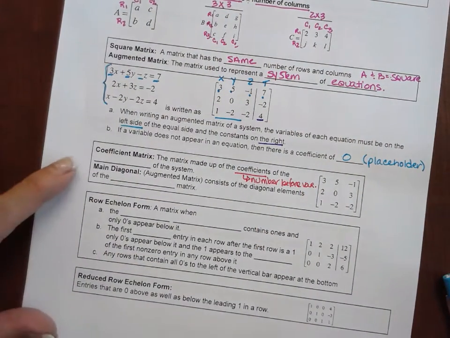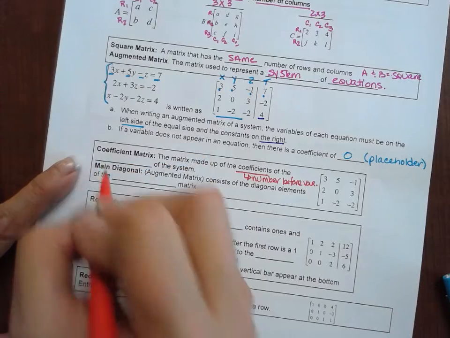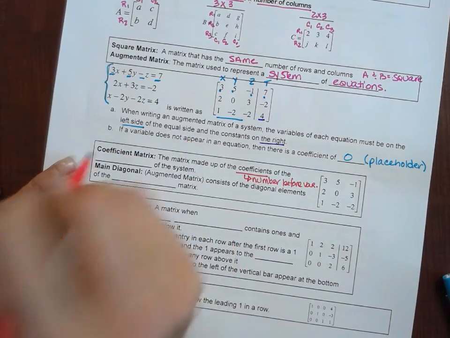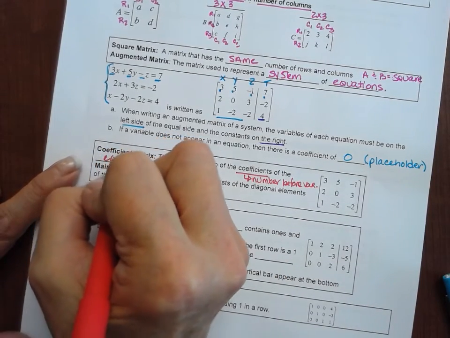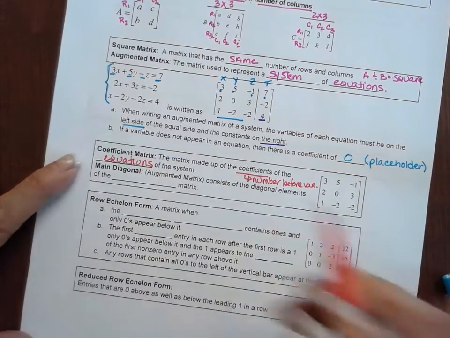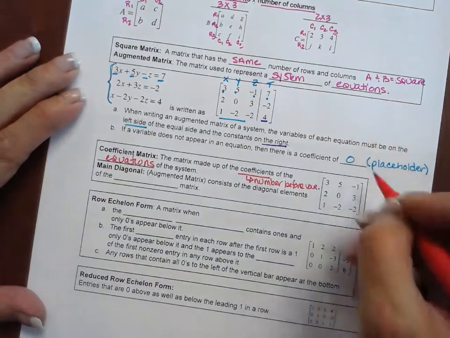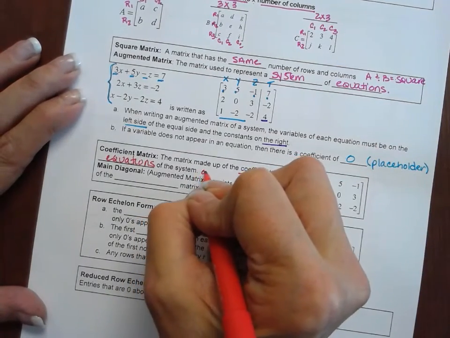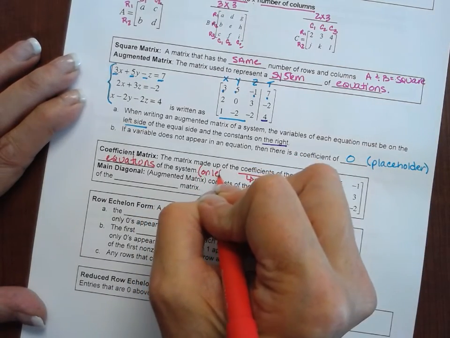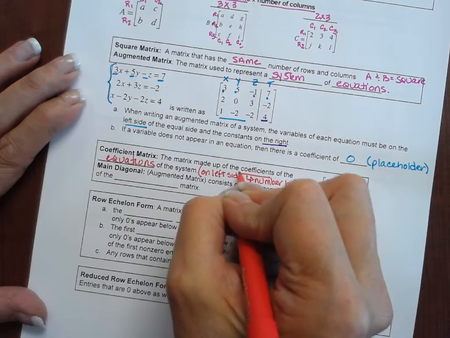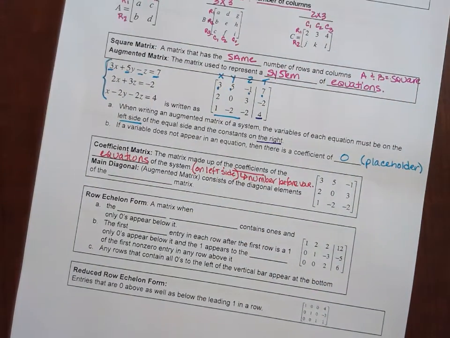It's made up of the coefficients of the equations of the matrix. So basically, in our example, it's everything on the left side. Okay, that's called the coefficient matrix. We'll need to know what that one is when we do determinants the following week.